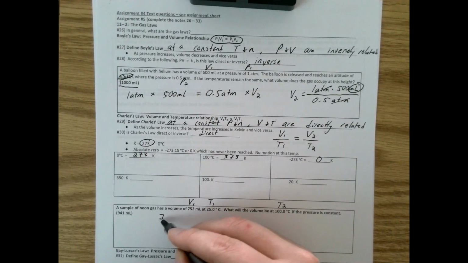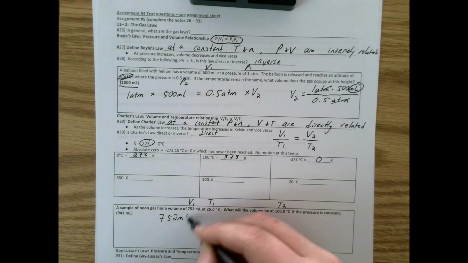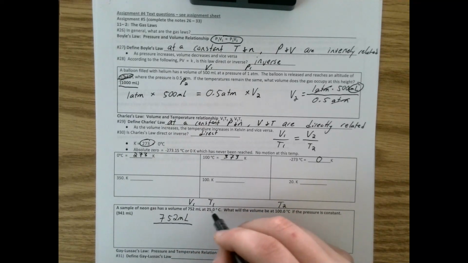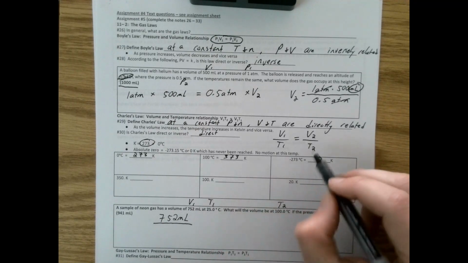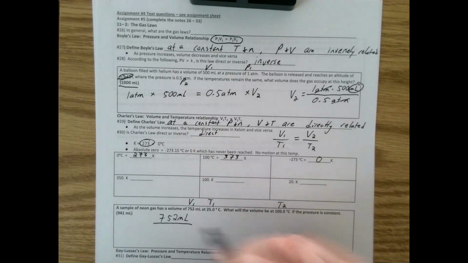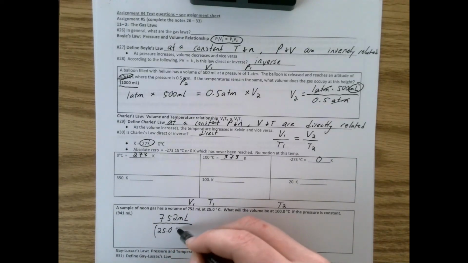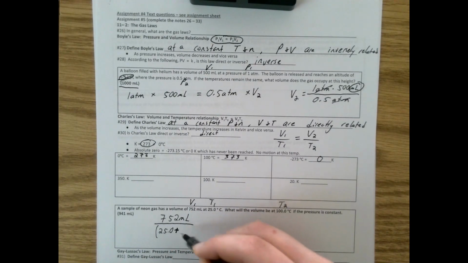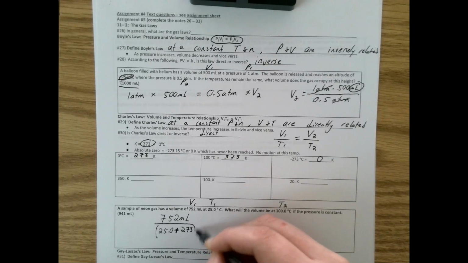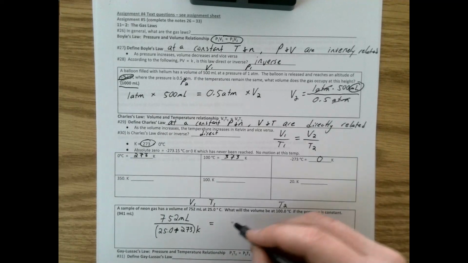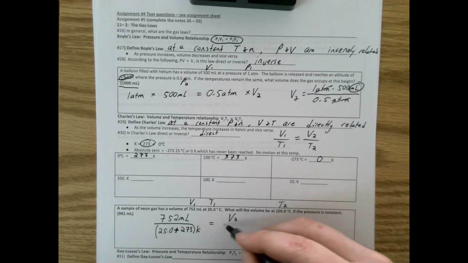Volume 1 is 752 milliliters. Temperature 1 is 25 degrees Celsius, but I'm going to have to add 273 to convert to Kelvin. So I can take 25.0 plus 273, it's going to be in Kelvin, equals, I don't have a volume 2, I'm trying to solve for that.